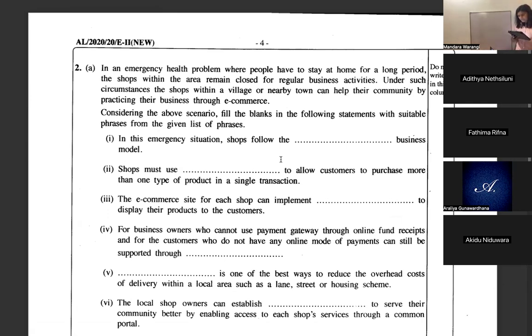Under such circumstances, the shops within the village or nearby town can help their community by practicing business through e-commerce. So they are saying that they can help their community by practicing this new technology of doing business by e-commerce. Consider the above scenario.